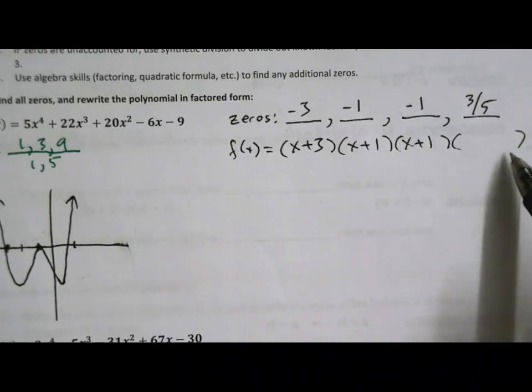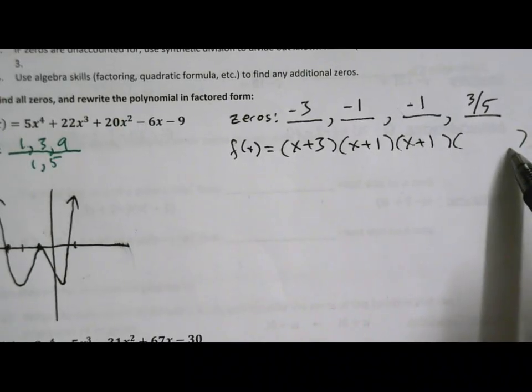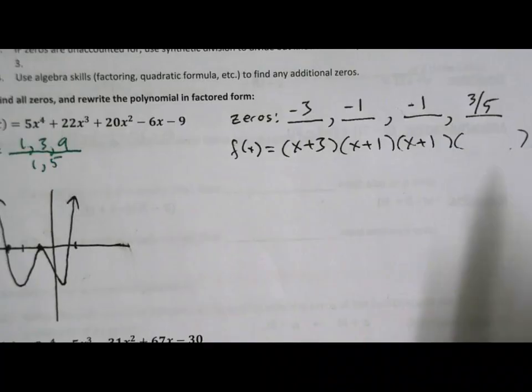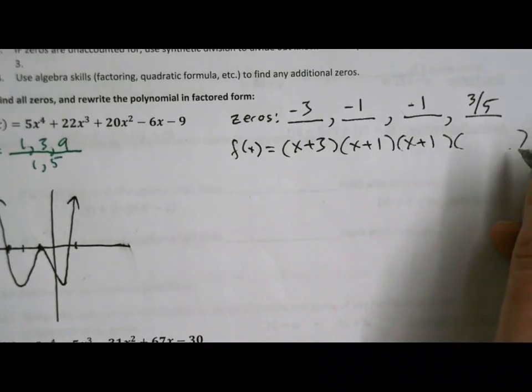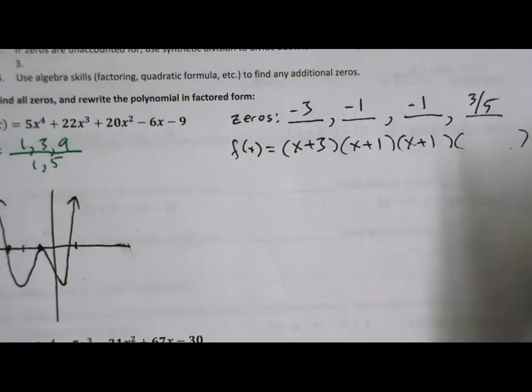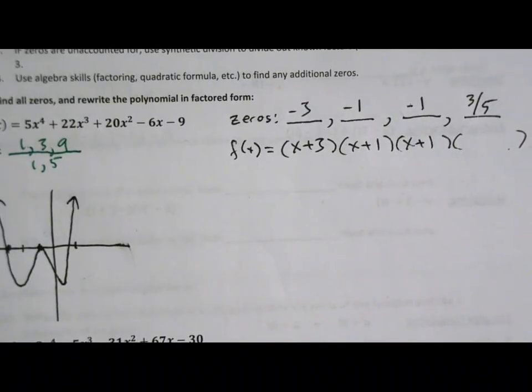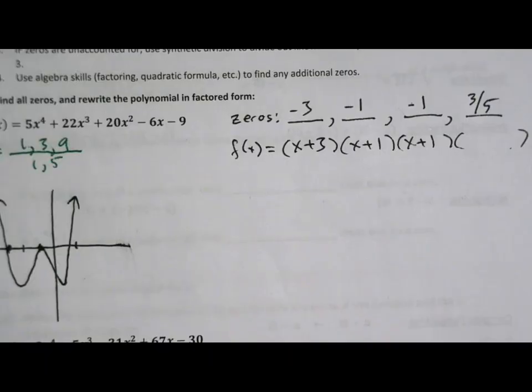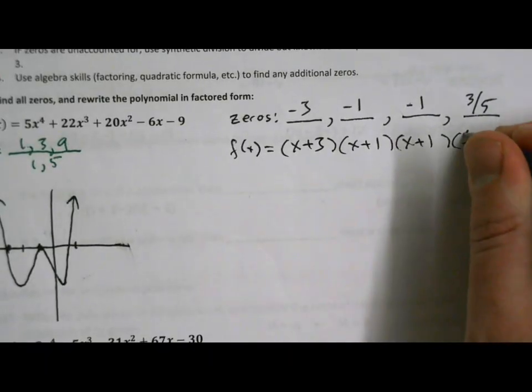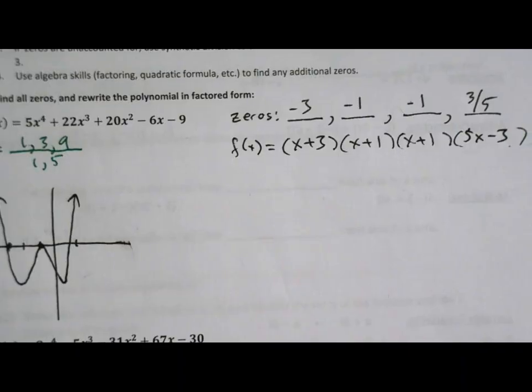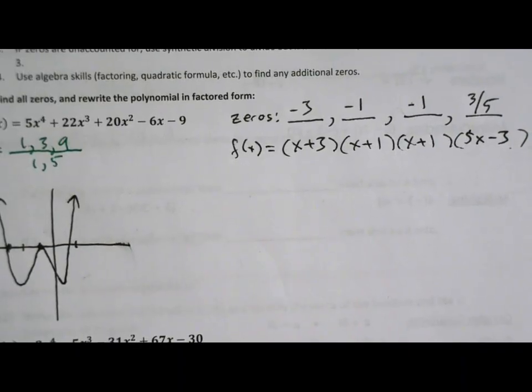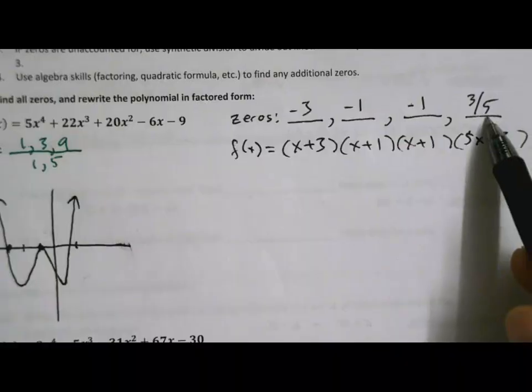Okay, that's going to give us a decimal though. x minus 0.6. Yeah. 3x minus 5. You're on the right track, but that would give me a zero of 5/3. 5x minus 3, I think would work, wouldn't it? If you set that equal to 0 and solve, would you get this?